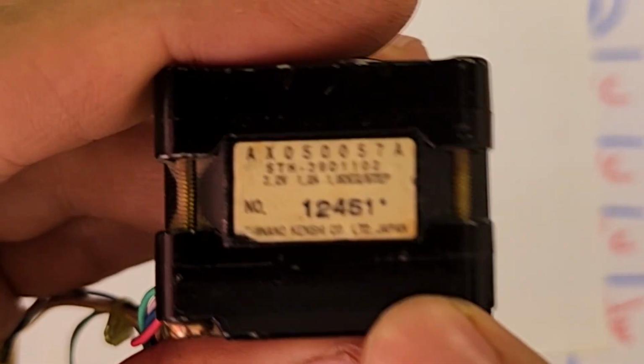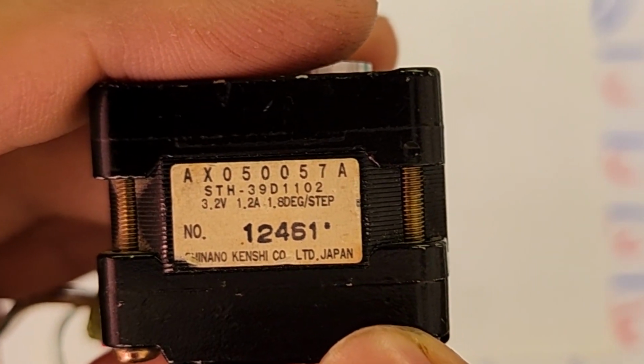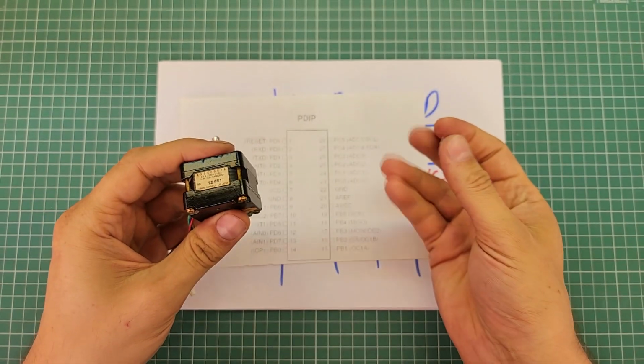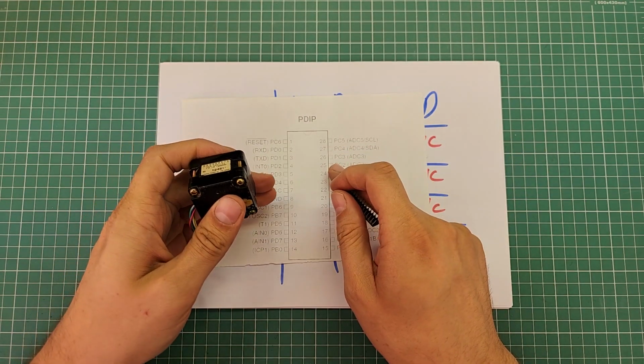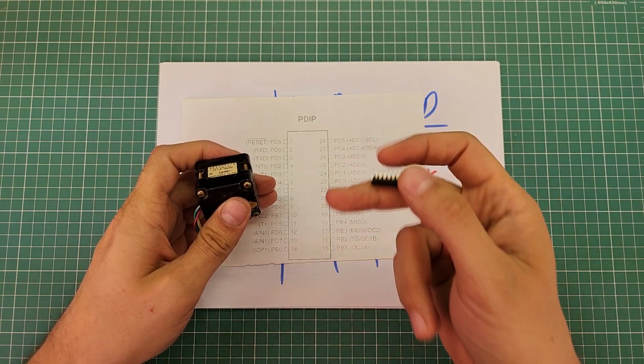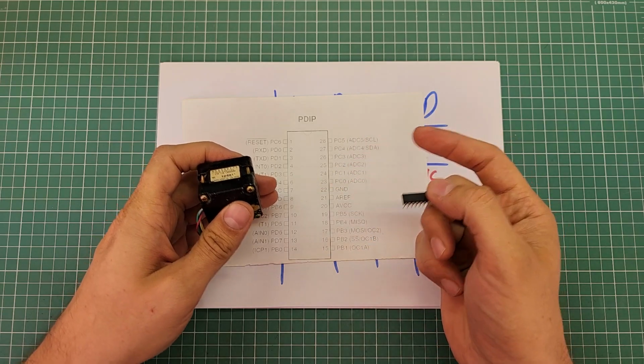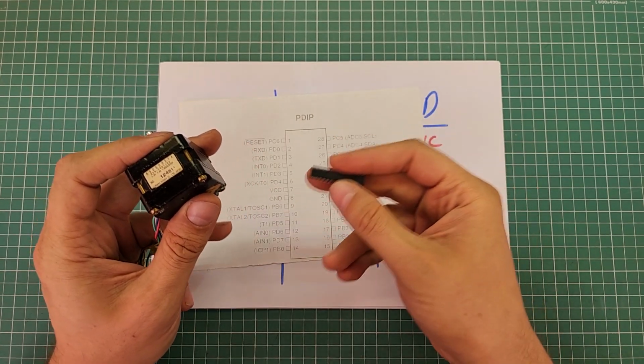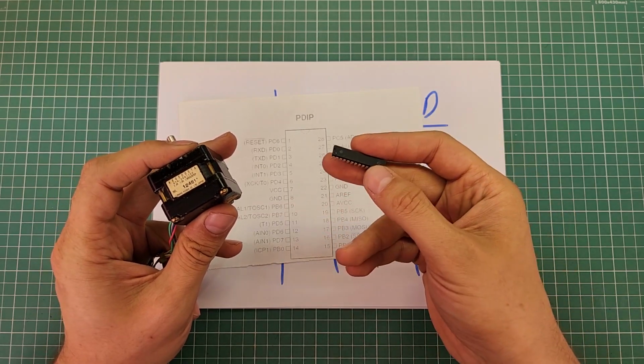Look here. This stepper motor draws about 1.2 amperes, while the output pins on this microcontroller's GPIO can provide only a few milliamps. To drive this motor using this microcontroller, we need an intermediate circuit which is called a driver circuit.